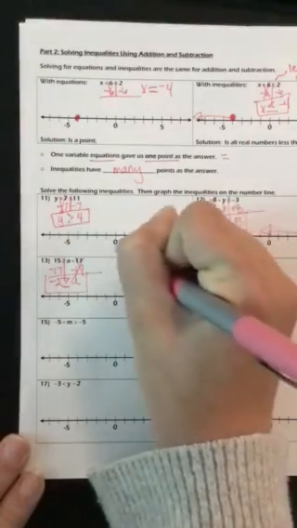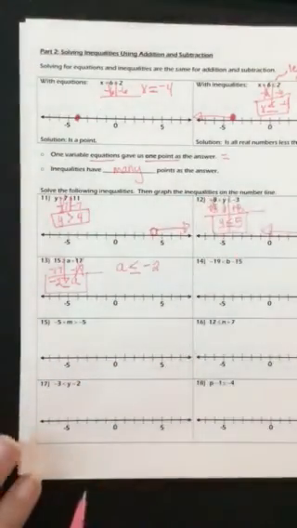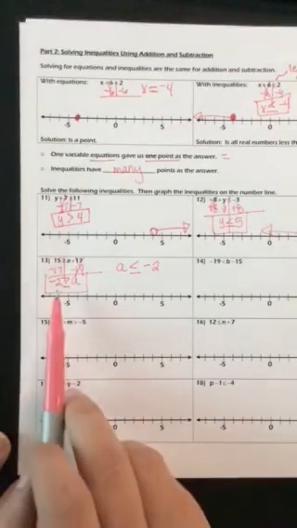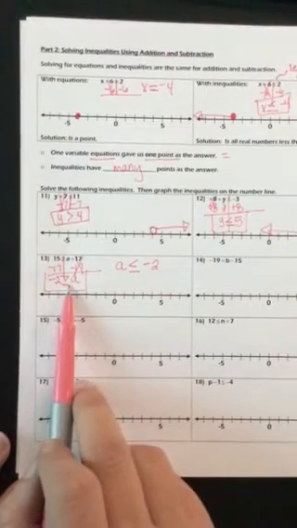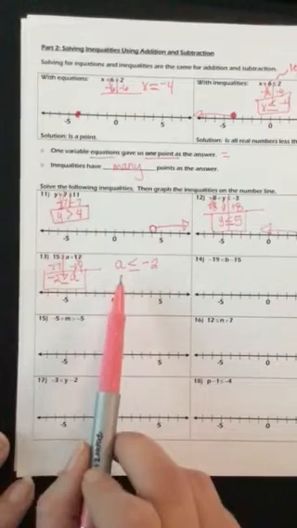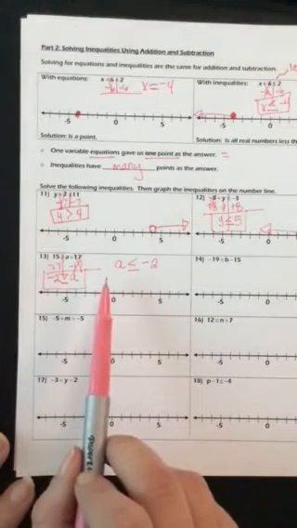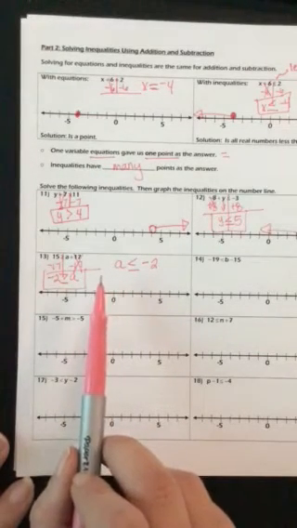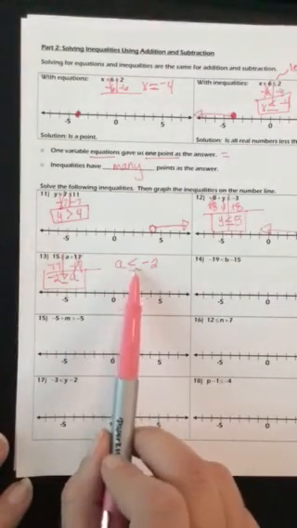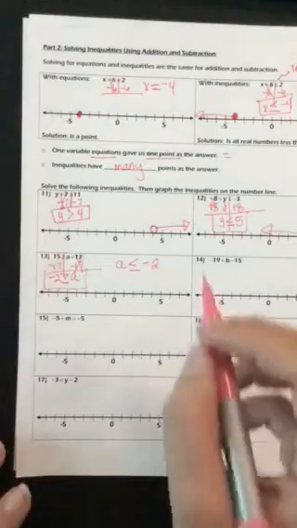So I'm going to flip the entire thing around. Again, this is a correct answer, but I have a graph here, and in order to graph it, I want my variable to go first. Because that's what I'm graphing. I'm graphing what the variable represents. So now I have a is less than or equal to negative 2.